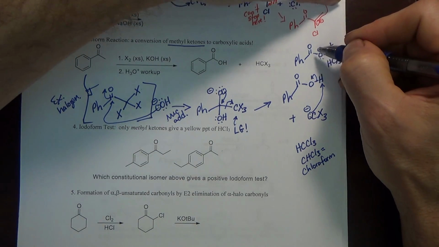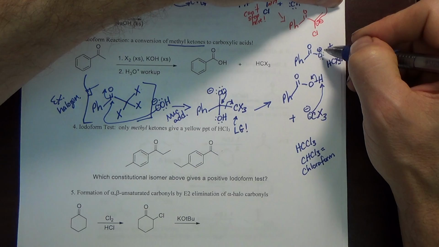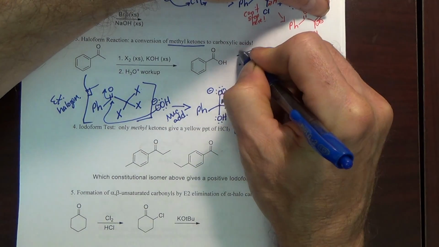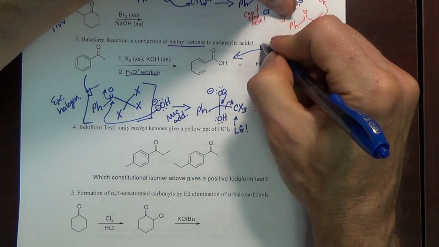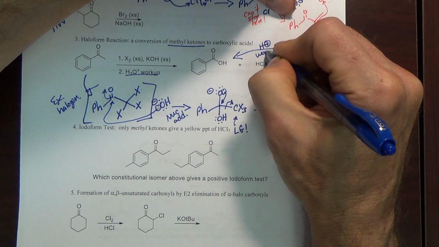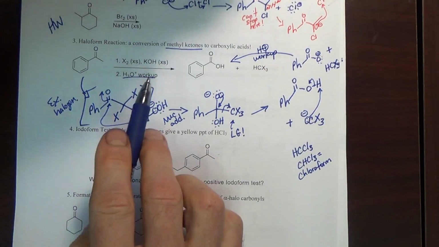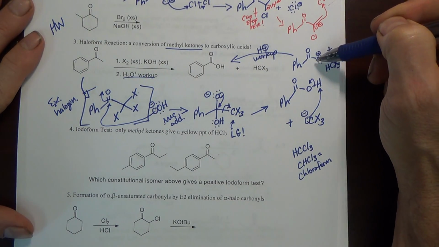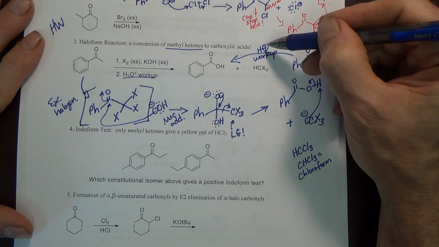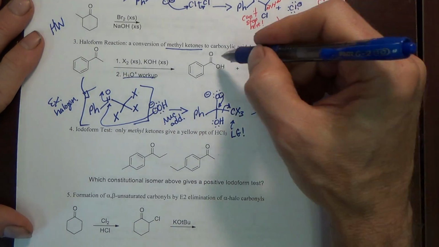And this is the end of your reaction. Now if we want to put the H on, we need H plus workup. Of course, step 1 is under basic conditions, so we expect our acidic product to be in the basic form. Indeed it is. We have to put on the H by workup.